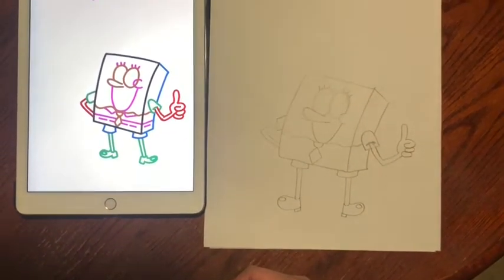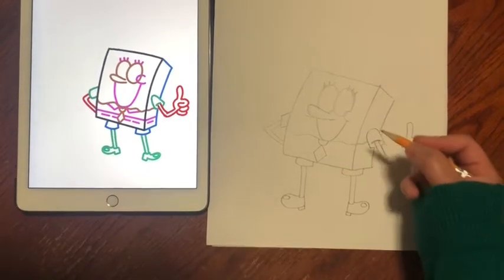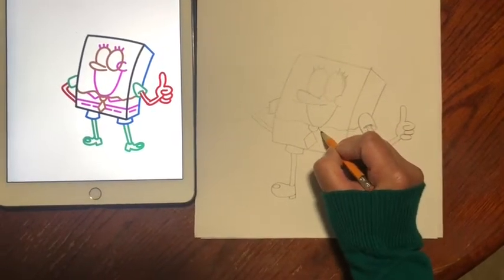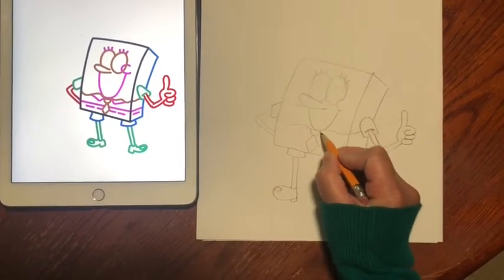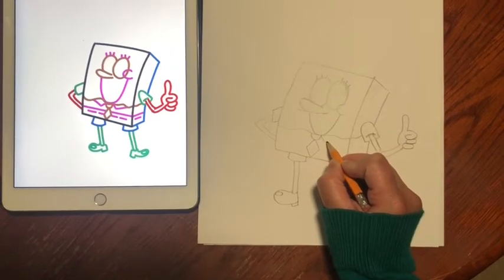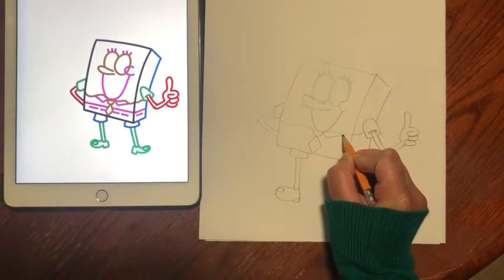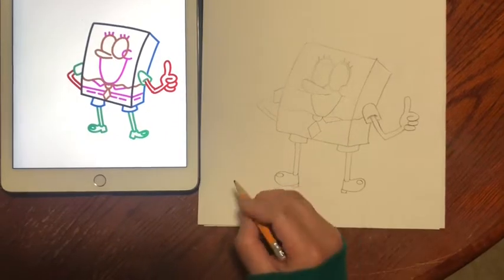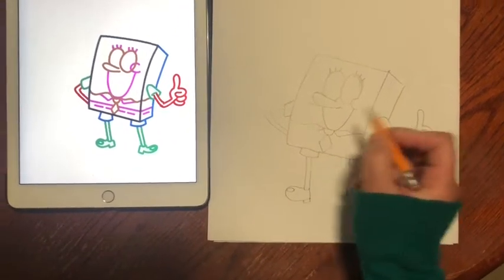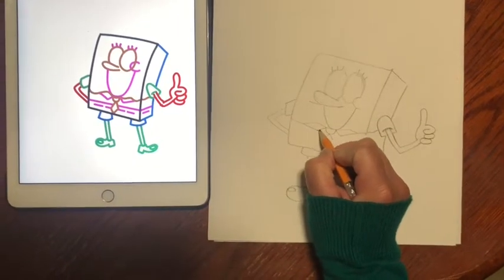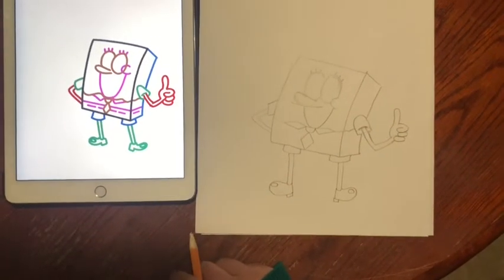We're going to start drawing the collars of the shirt. I'm going to draw a diagonal line going down, and then going to be another diagonal a little bit longer. So it's kind of drawing like a V on each side for the collar. Okay.